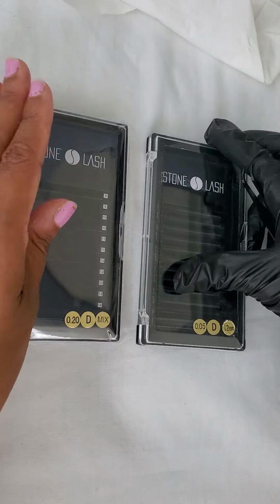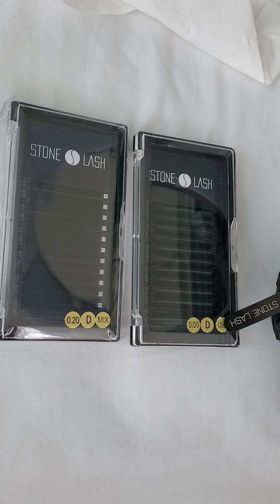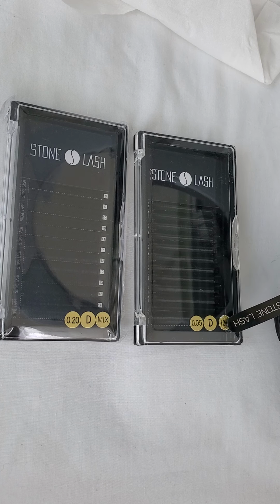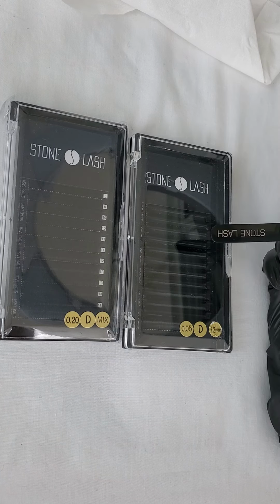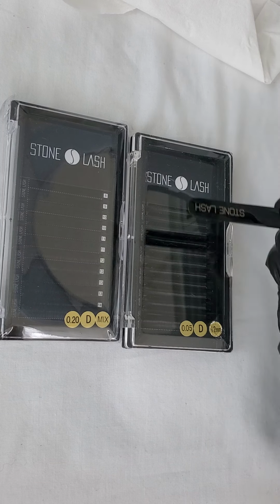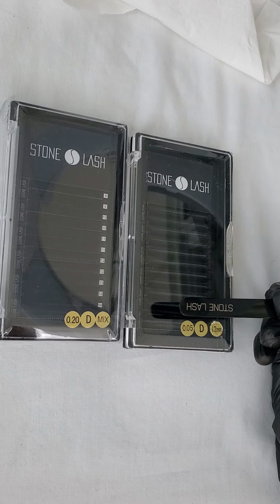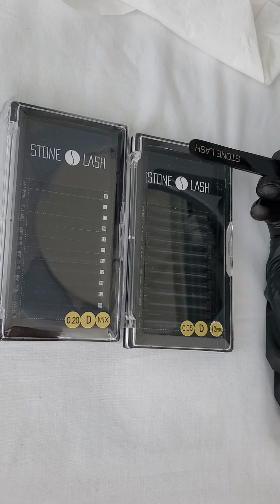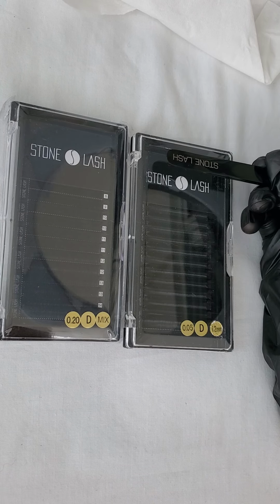Now let's talk about the second tray. This one is a full 12 tray. What that means is it doesn't have the sizes 8, 9, 10, 11, 12. It only has 12 millimeter. So that's a full tray.